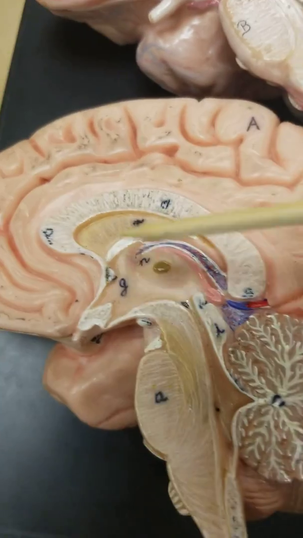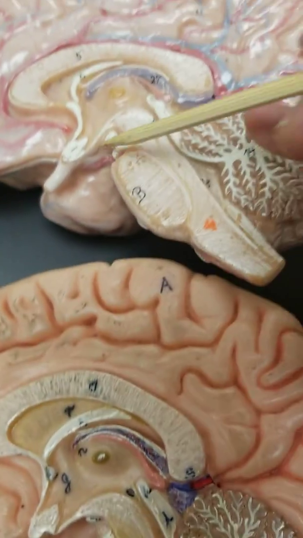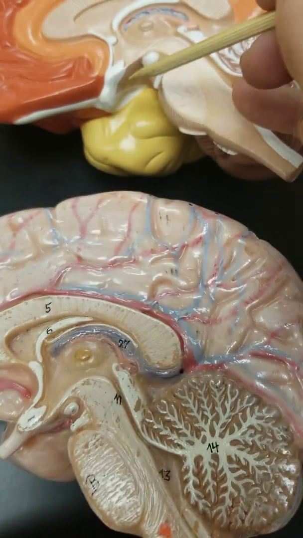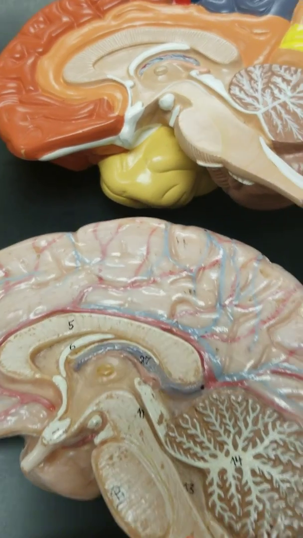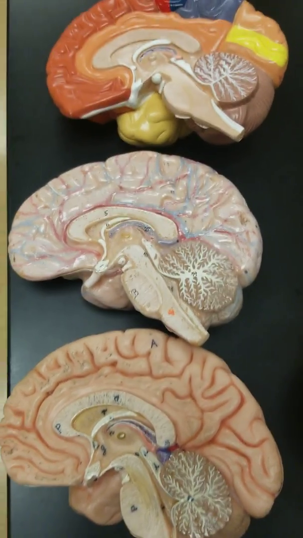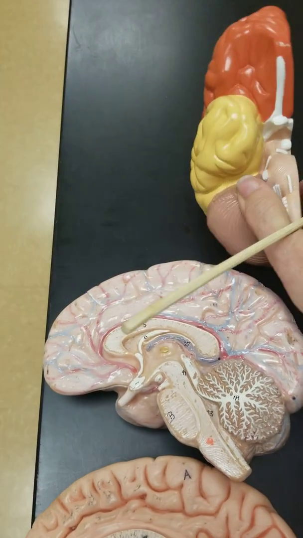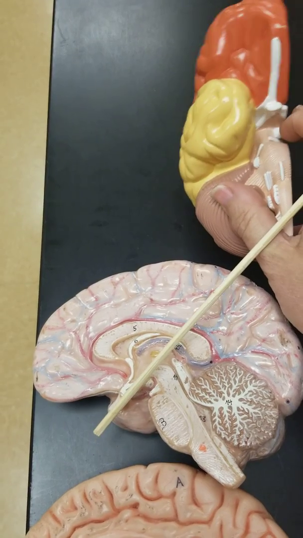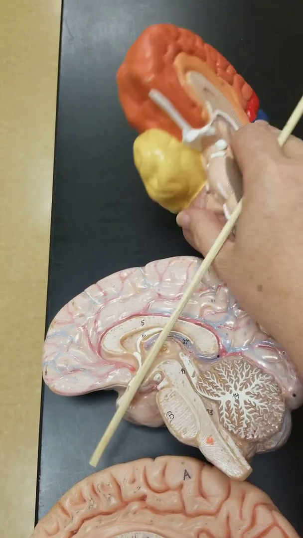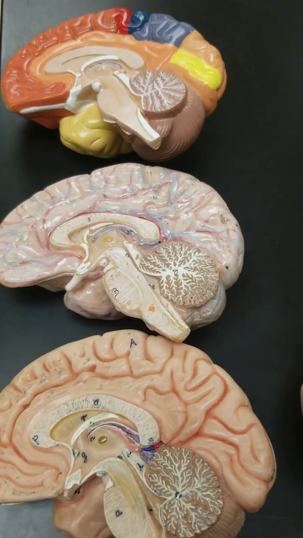Now, since we are looking at one half of a brain model, and there's one bump here, that means normally there would be two if I had the other half. And we would call those the mammillary bodies. Remember Barbie boobs. Boobs come in twos, and they're on the front. So on the front of the brainstem would be these lumps right here. All right, so those are the mammillary bodies, and they are part of the hypothalamus.